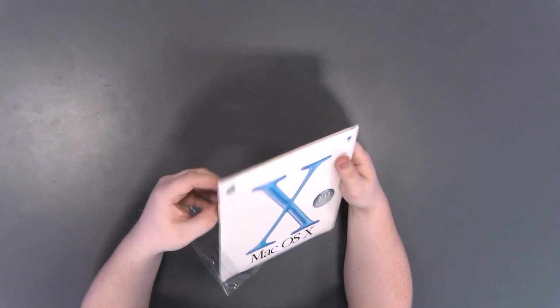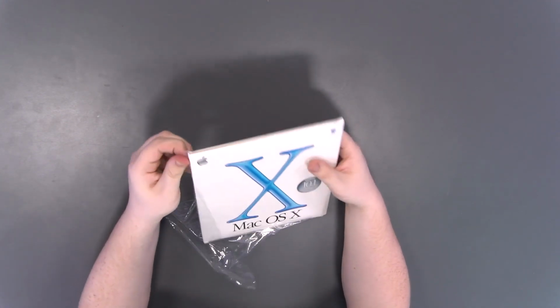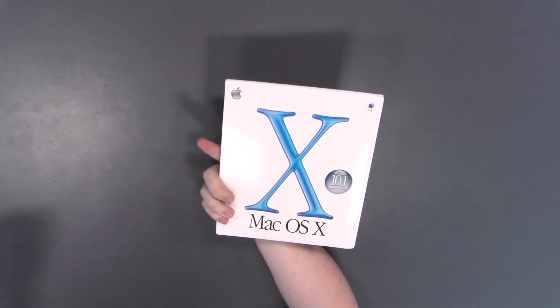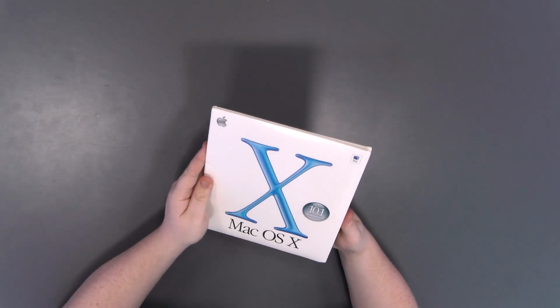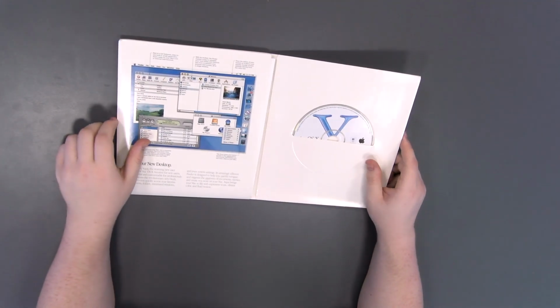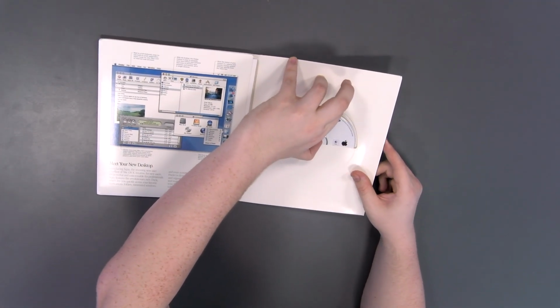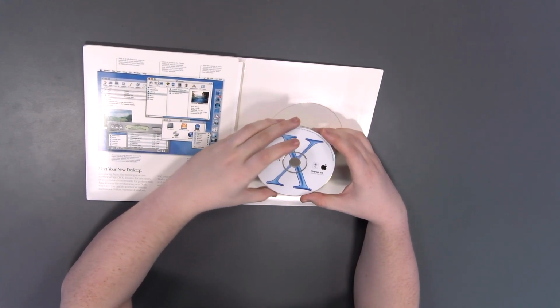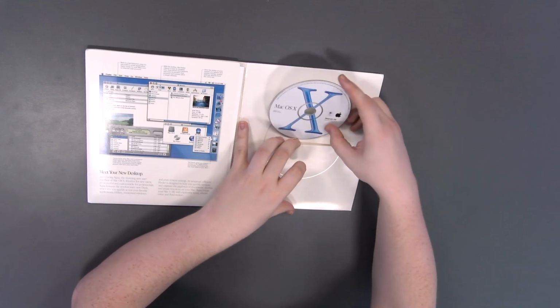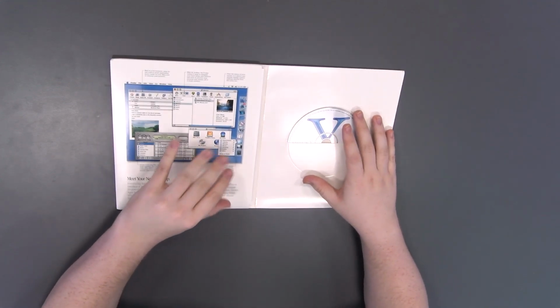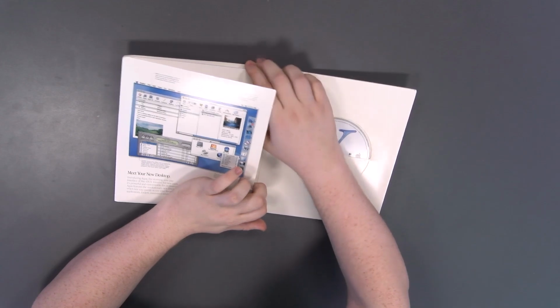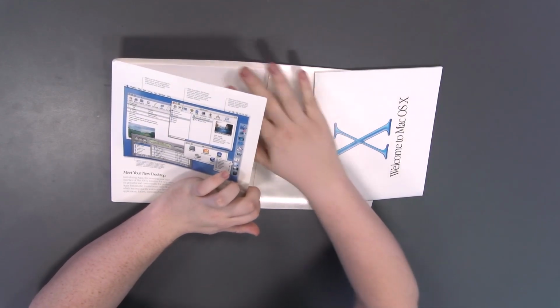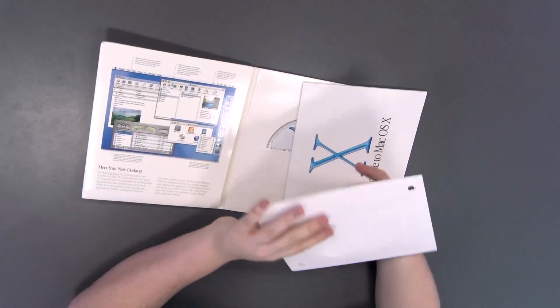Admittedly, I do like how compact it is. I do notice it's basically the same exact cover art as before, just with a 10.1 sticker on it. That's kind of lazy. Okay. Here we have our disc. Very nice, in its nice little protective sleeve. And on the other side of the folder is everything we care about.